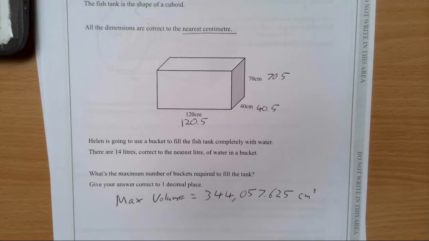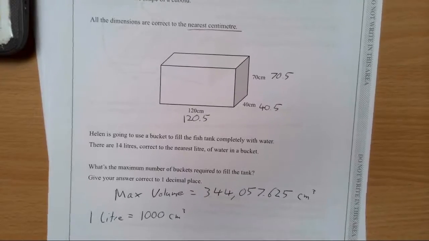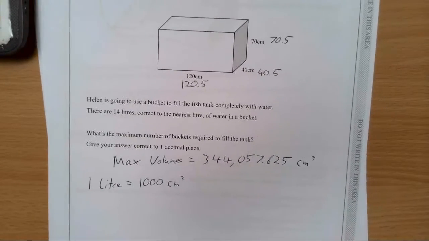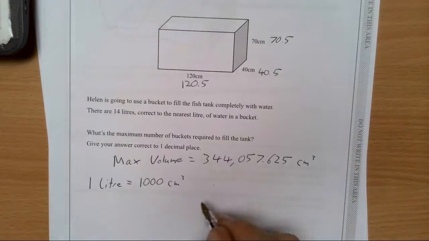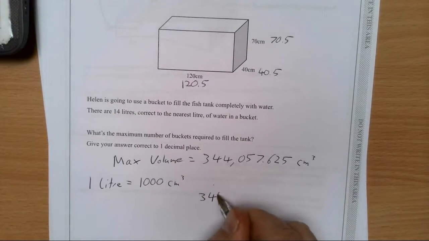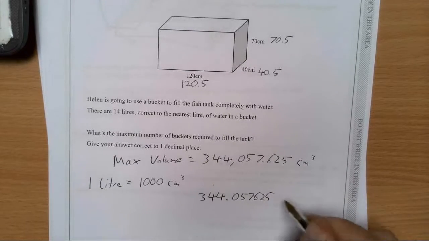Now, the maximum number of buckets. So 1 litre is equal to 1,000 centimeters cubed. So to work out the number of litres, I'm going to divide by 1,000. So that's going to be equal to 344.057625 litres.